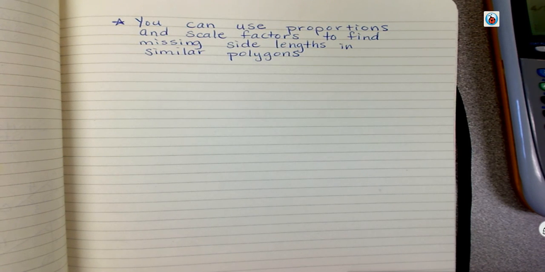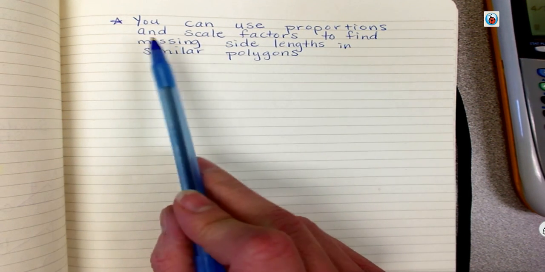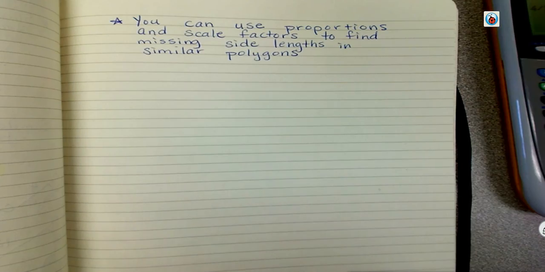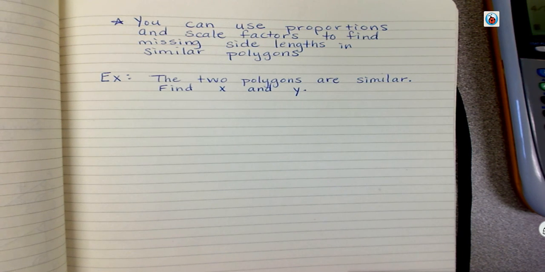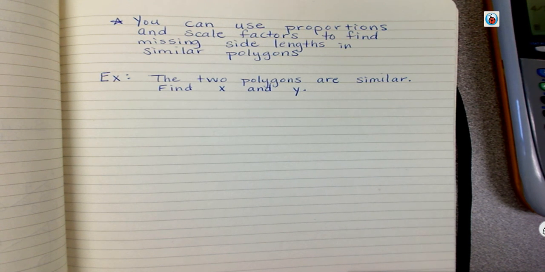Now we can use some of this information to find missing side lengths in similar polygons. So you can use proportions and those scale factors, which are those reduced ratios, to find missing side lengths in similar polygons. So here's what a question like that might look like. I'll say these 2 polygons are similar, find X and Y.